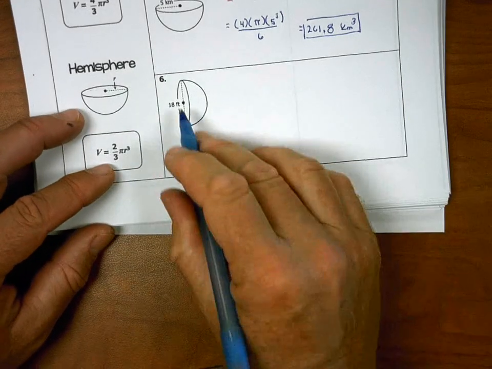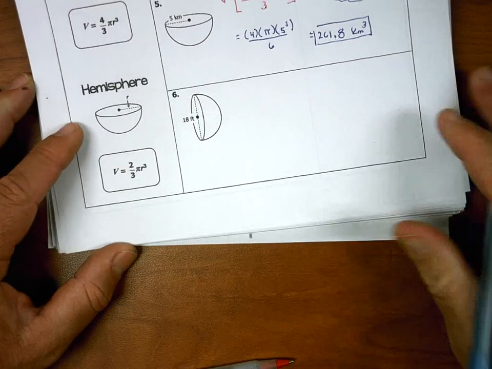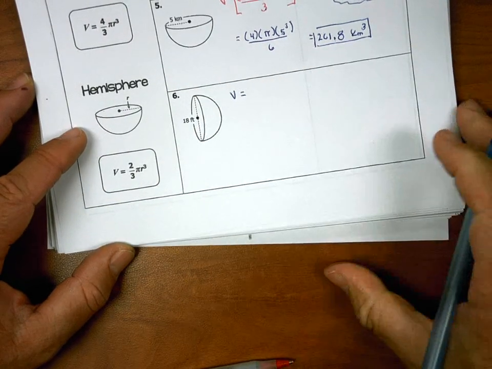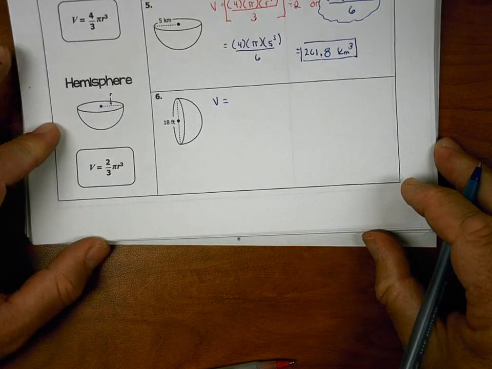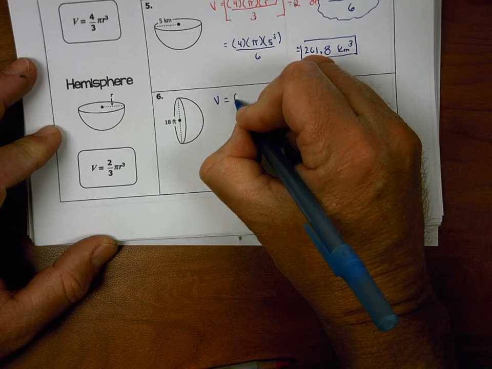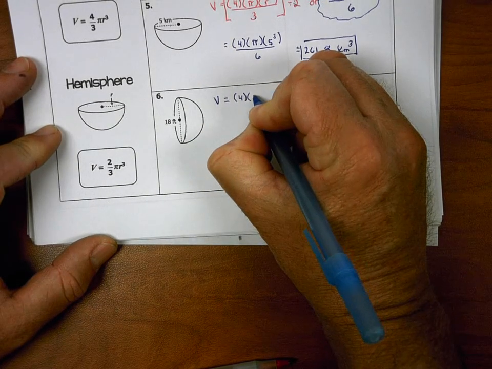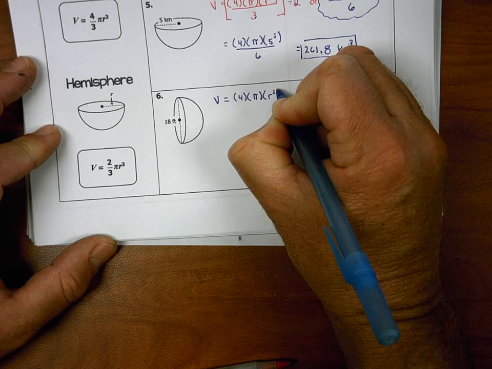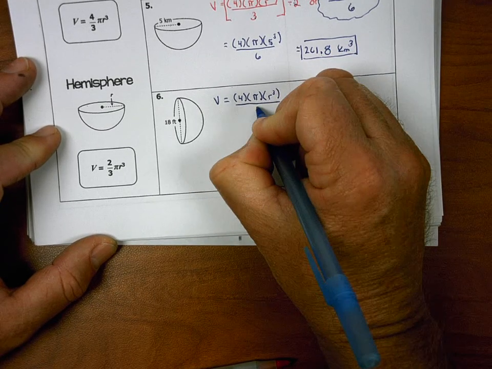Number 6, once again, I have a hemisphere, so I'm going to use the formula that I just explained in the previous problem to find the volume of this hemisphere. So I'm going to take the number 4, multiply it by the number pi, multiply that by the radius cubed, and then divide by 6.